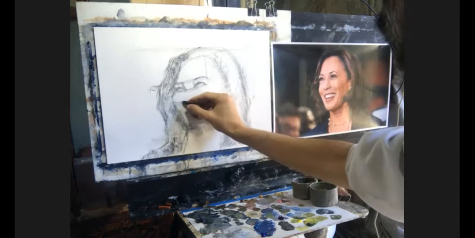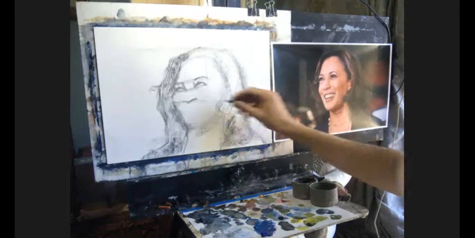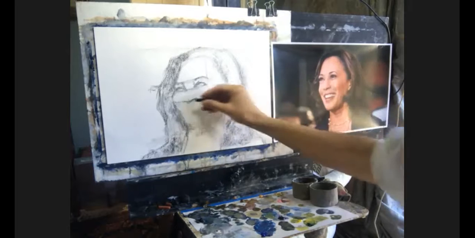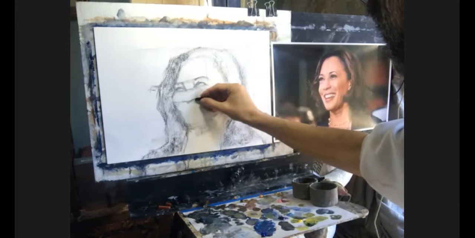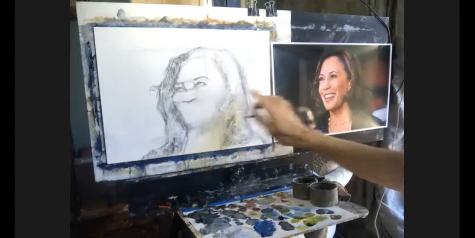All right, so then I also look at the width. I make alignments between the width of the bottom of the nose and whatever happened on the eyes. So you could do that as well. Just run an imaginary line, finding out where that alignment is. And yeah, I think that's good.